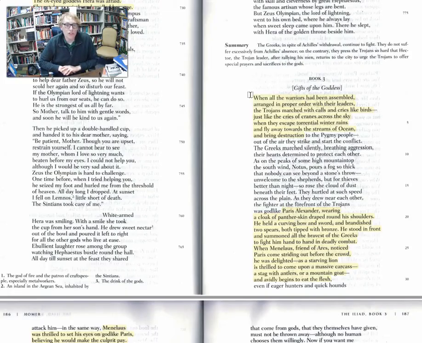Now book 3 shifts gears just a little bit, and we get to see inside of the Trojan walls. So everything we've read about in book 1 was on the Greek side. We saw Achilles and Agamemnon and their quarrel. We went up to Mount Olympus and we saw Zeus and Hera and their quarrel, brought about because Thetis wanted glory for her son. Now we get to see a little bit of the Trojan characters that we need to learn.